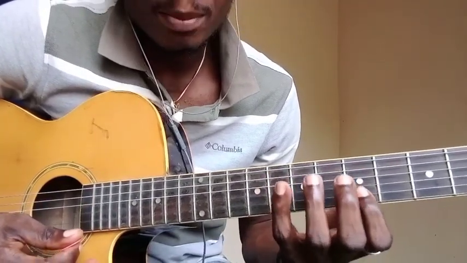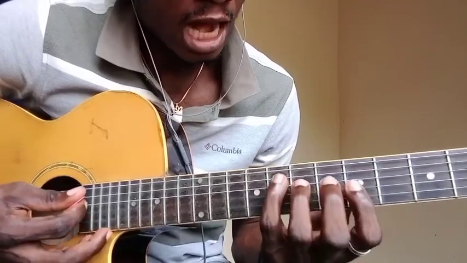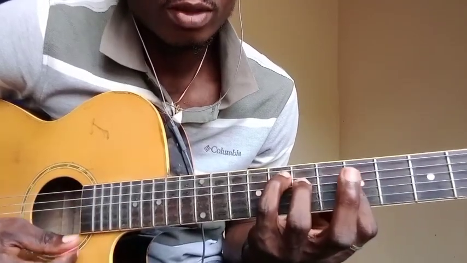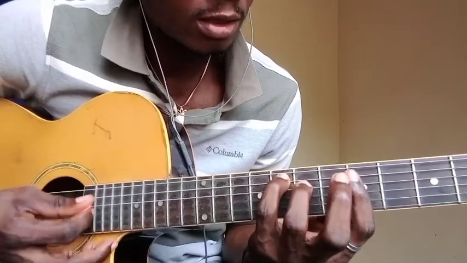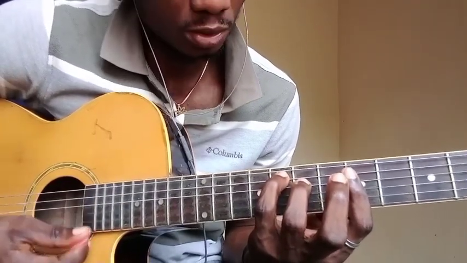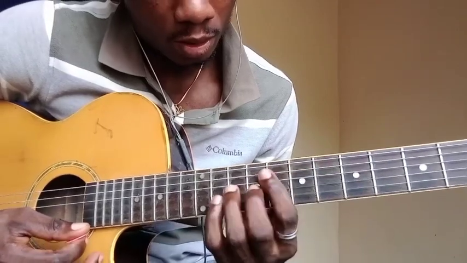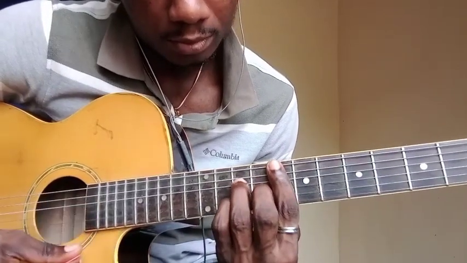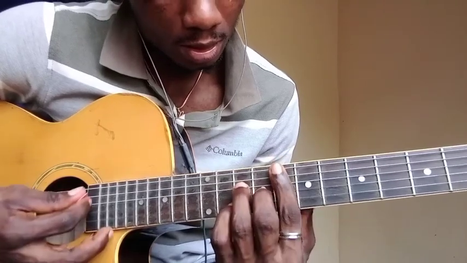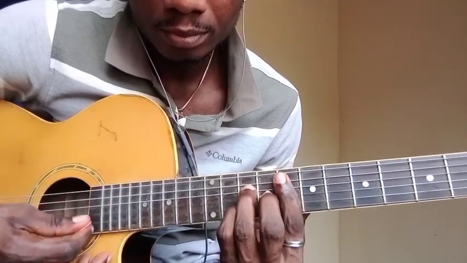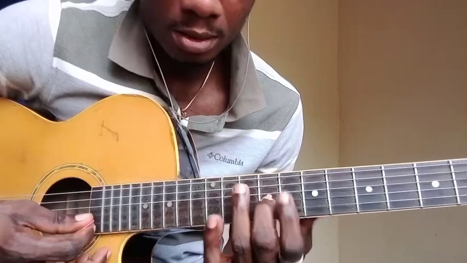The only thing that makes it a major 7 is this ti added with the major note. Instead of the do, you put the ti, that makes it a major 7. I hold it here on this shape and add the ti.